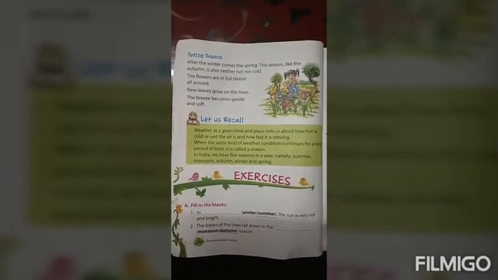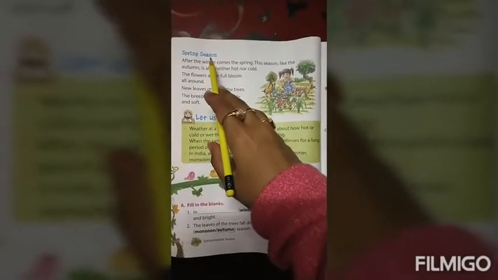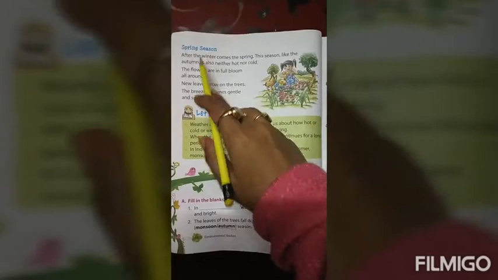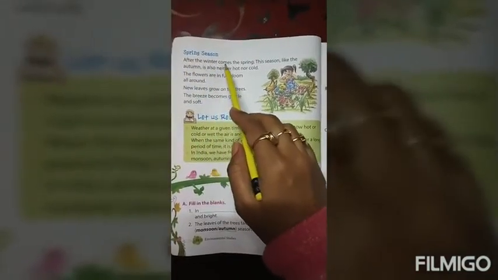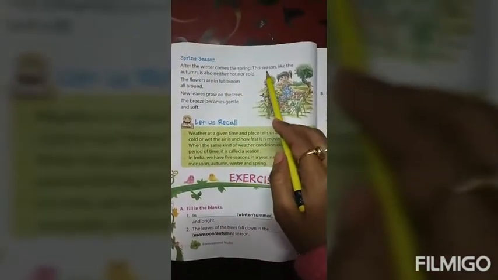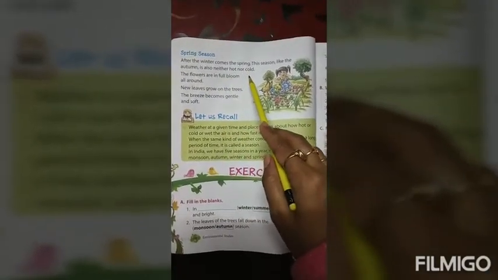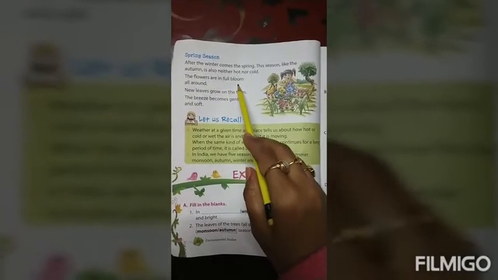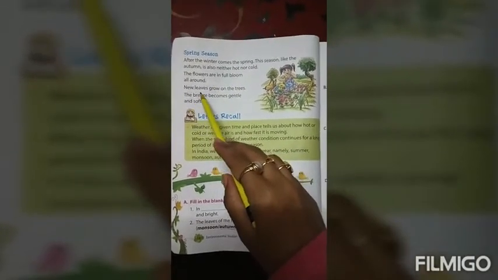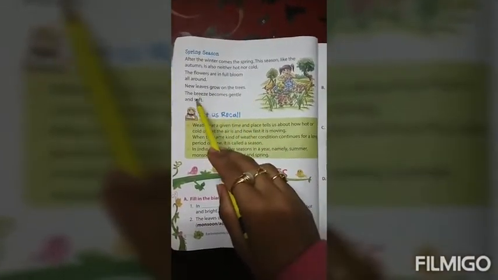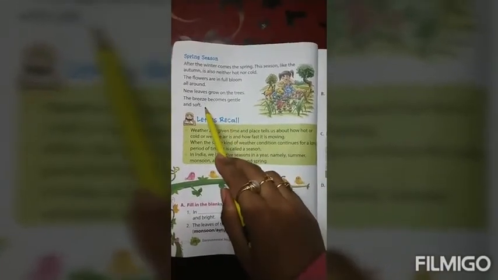So the last season is the spring season. After winter we get spring. After the winter comes the spring. This season, like the autumn, is also neither hot nor cold. The flowers are in full bloom all around. New leaves grow on the trees. The breeze becomes gentle and soft.